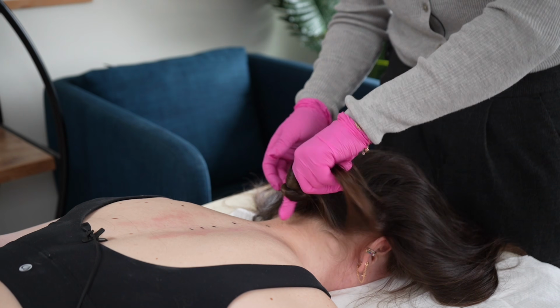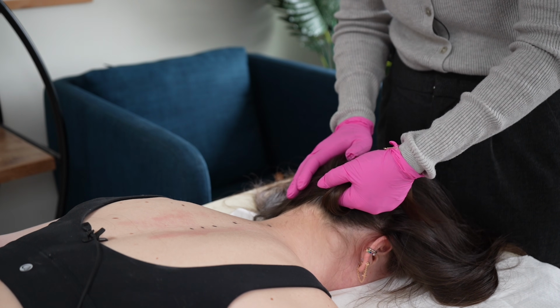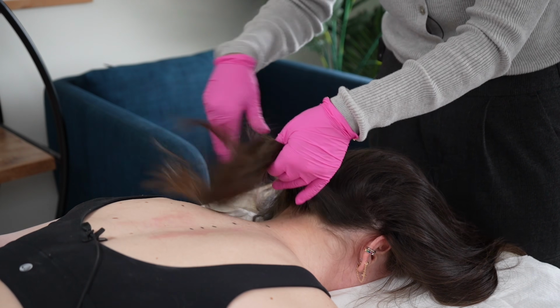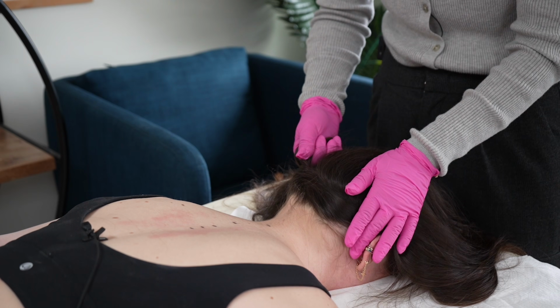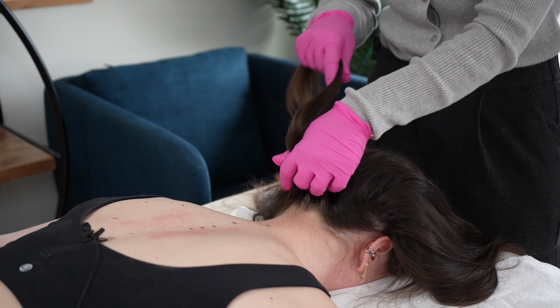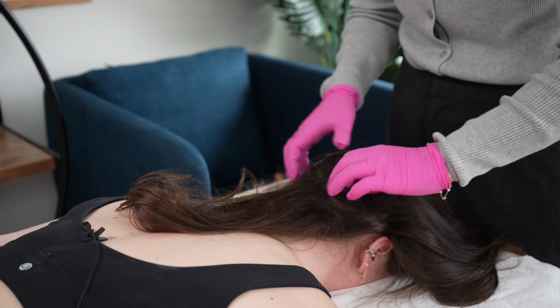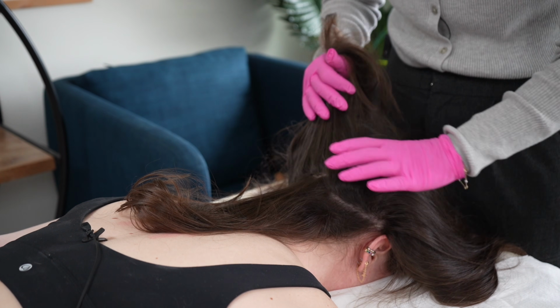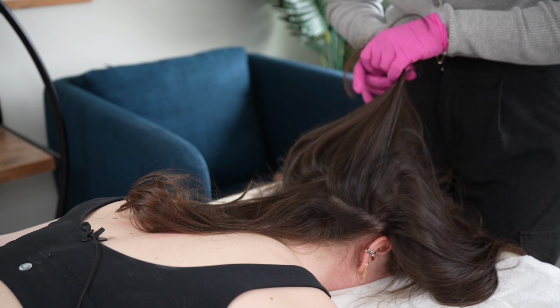Hair pulling does help with inflammation and reduce swelling. Okay, moving up to the crown.